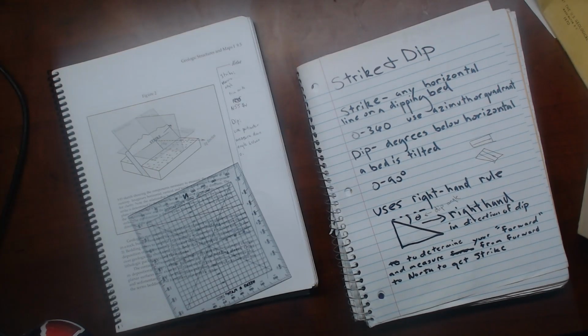So we defined attitude, where we have a direction and we have an angle of tilt. Well, now we're going to take that and apply that to sedimentary rocks. So when we're talking about sedimentary rocks, we're going to be measuring the strike and dip. That's going to be specifically for dipping beds. So what are strike and dip?